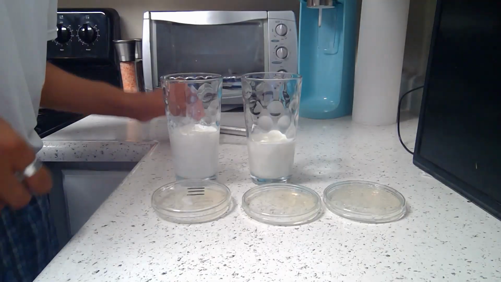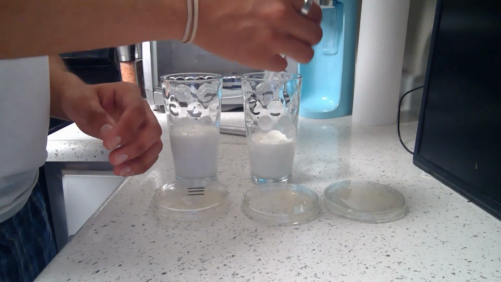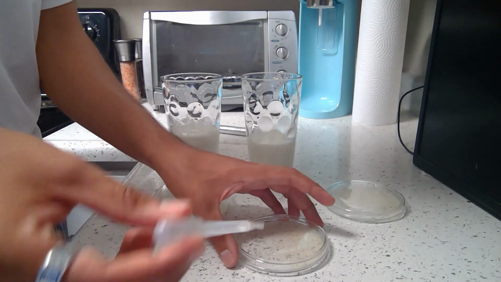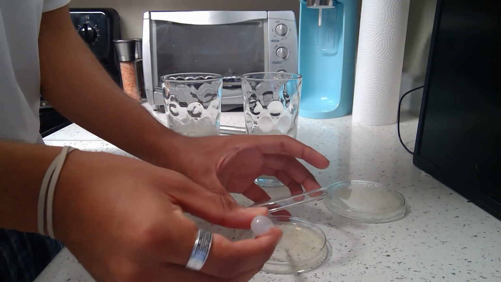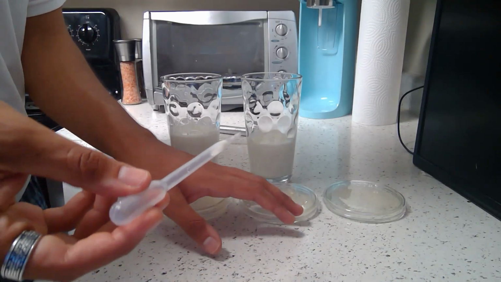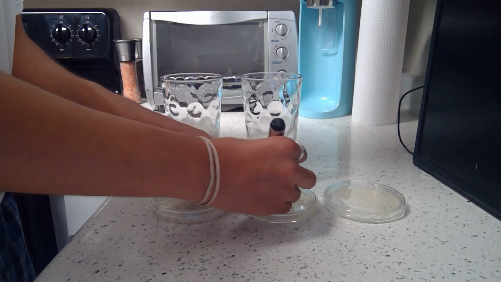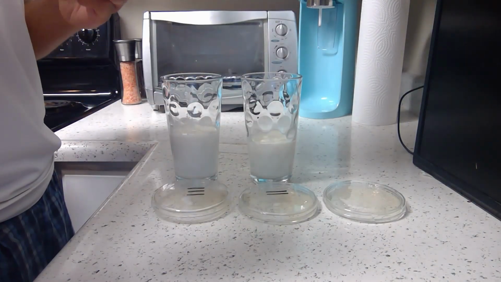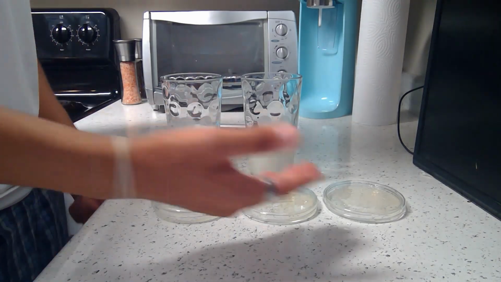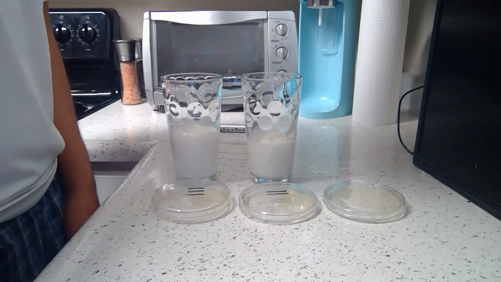Now on the next one, just the regular milk. I'll take great effort to do it quickly. Now we'll label this one too. And in the last one, we will add no milk so that we can see if anything will grow naturally due to, as I've said, lack of sanitation.